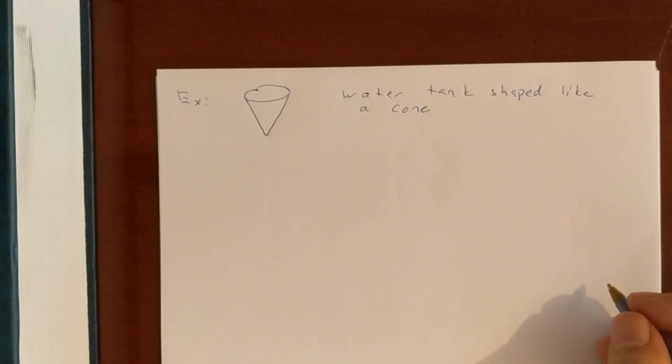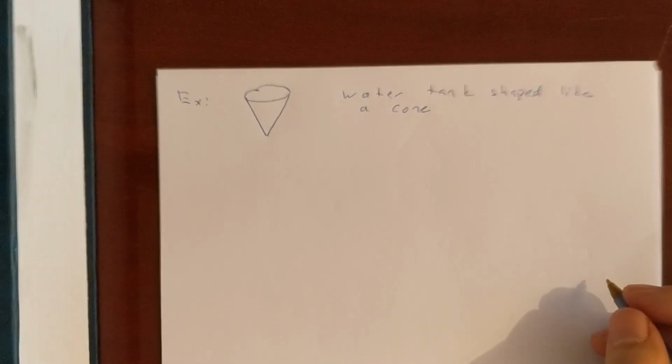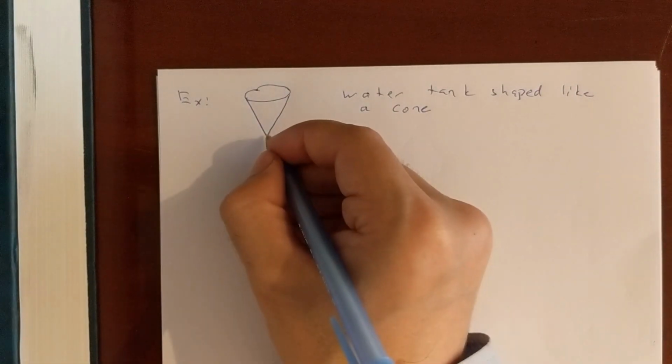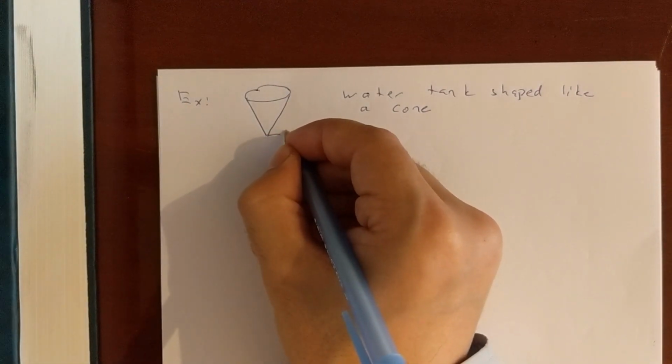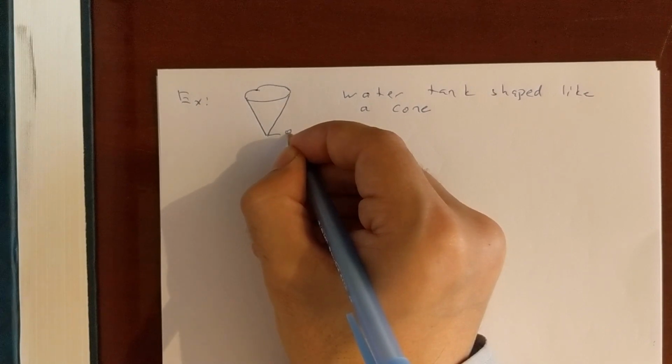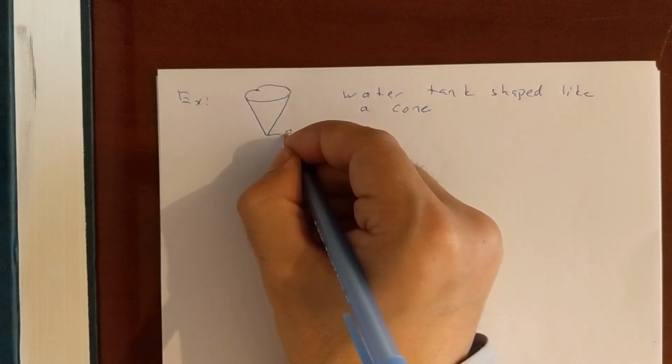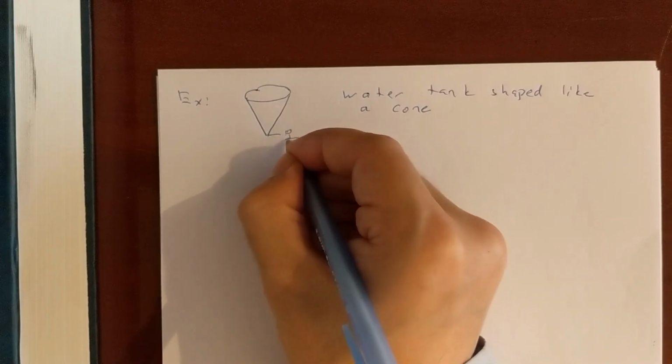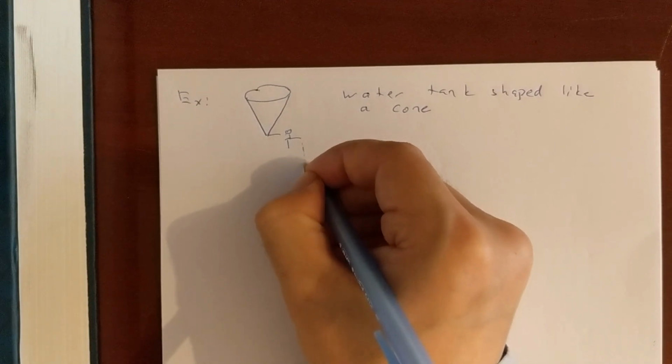Okay, so I don't know why you'd have a water tank shaped like a cone, but anyhow, for our example it is. What can you do? I'm not going to give the dimensions of it or anything like that, okay? The issue here is we have some kind of tap here, and the water is coming out.